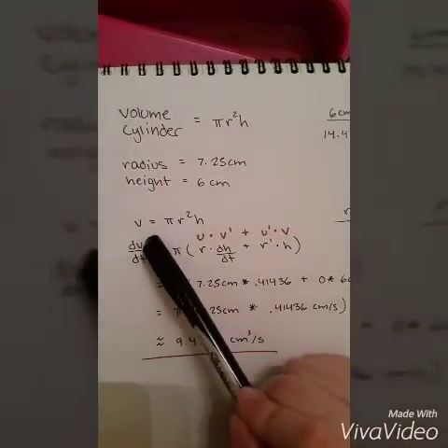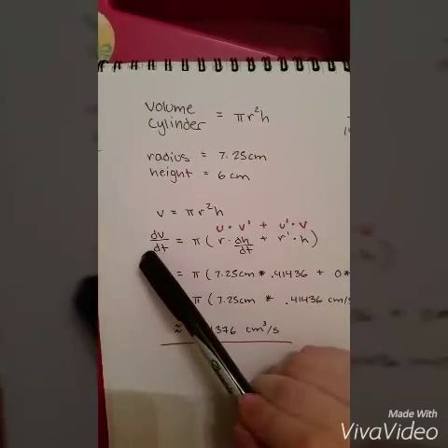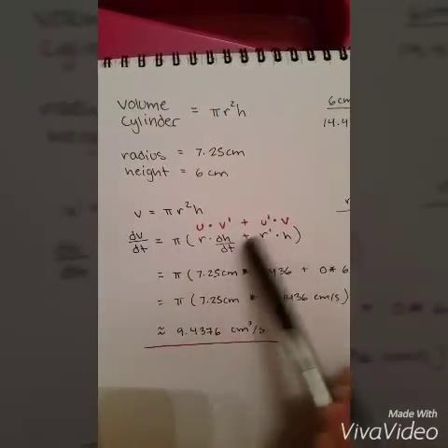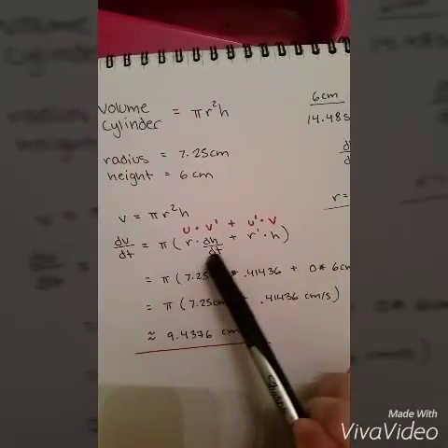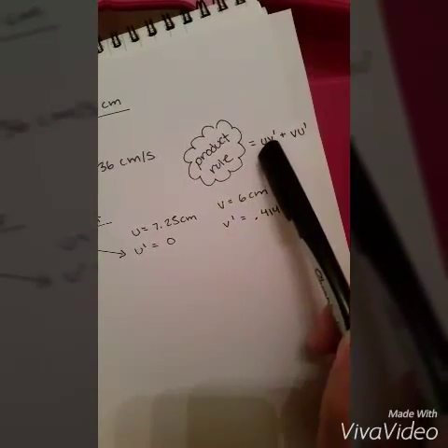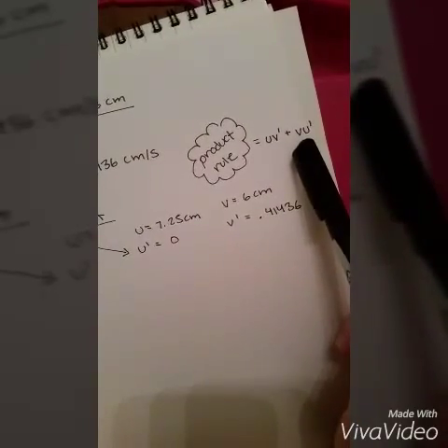So our volume is pi r squared times the height. So our goal here is to find dV/dt, which would be this. So to find this, we would need to use the product rule, which is equal to U times V prime plus V times U prime.